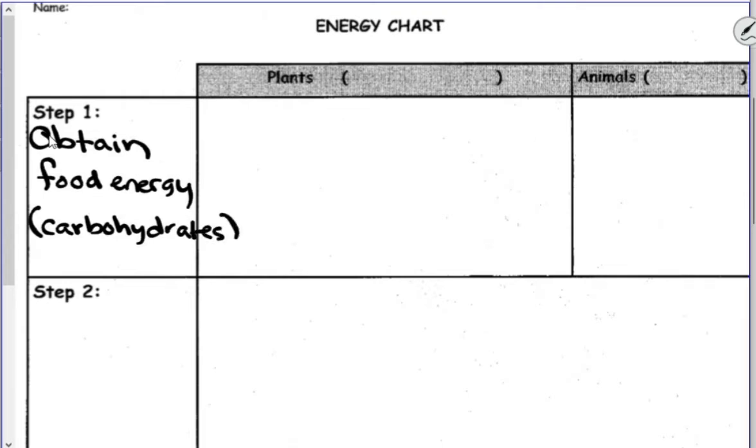Now notice I'm going to have a little bit of a hard time fitting in my boxes, but you guys hopefully can. So step 1 for all organisms is to get food energy. But this box is split in 2 because the way plants and animals do it is different. Okay, plants, autotrophs or heterotrophs? Autotrophs. So in this little blank, I don't quite have room, so I'm writing up here, but you guys can write it right here.